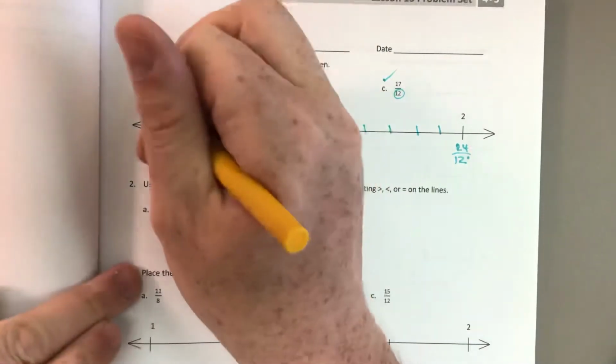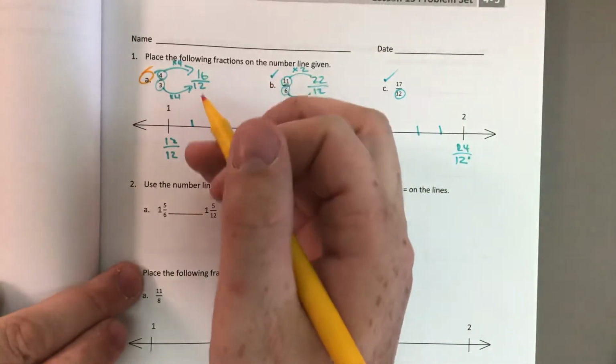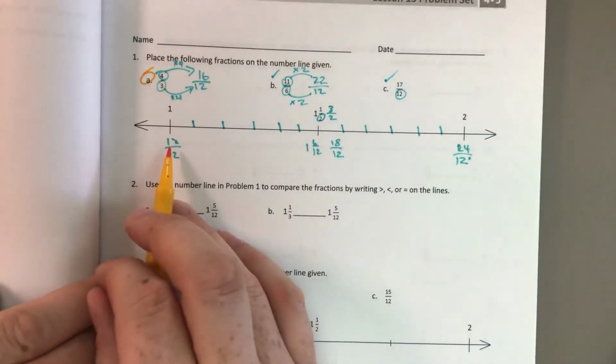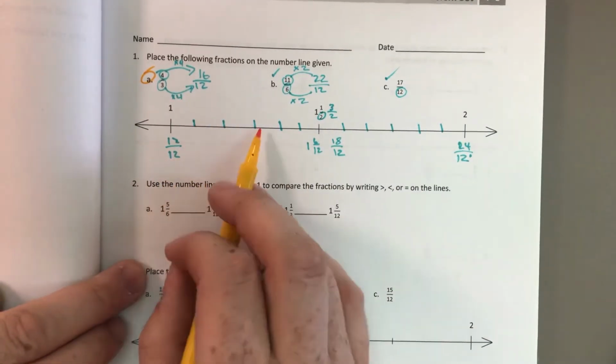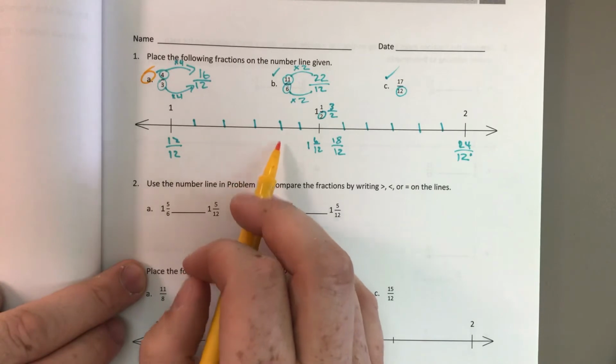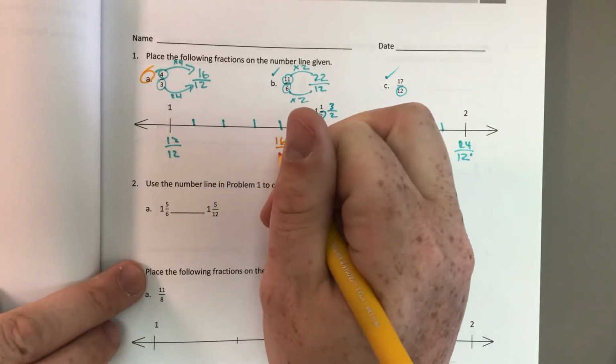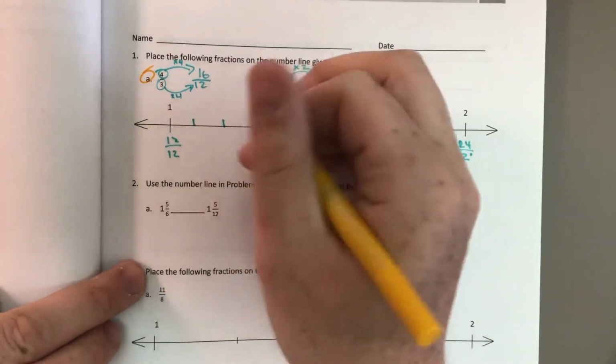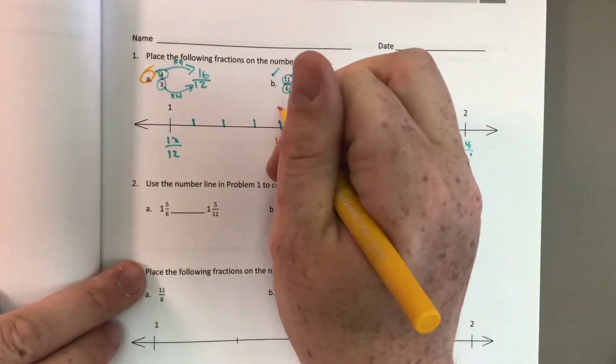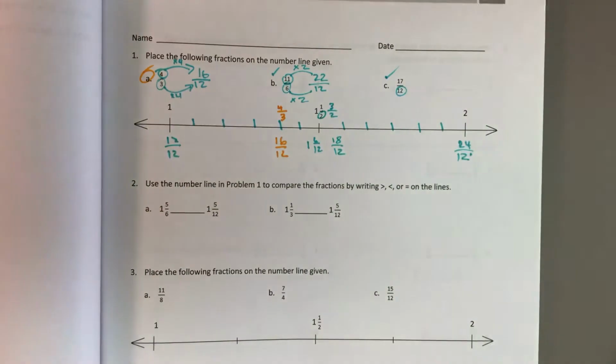So I'm going to take A, and I'll do that in yellow, and find 16 twelfths. So this is 12 twelfths, 13 twelfths, 14 twelfths, 15 twelfths, 16 twelfths. So I'll write 16 twelfths down here. I could also write it in its original form, 4 thirds, okay?